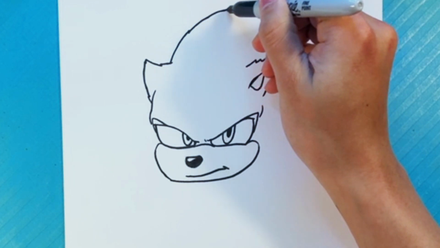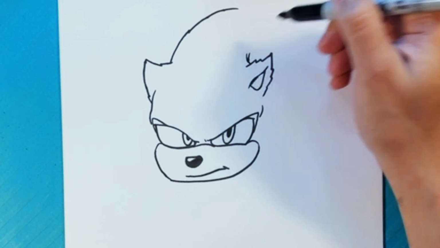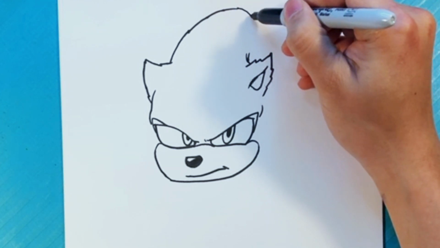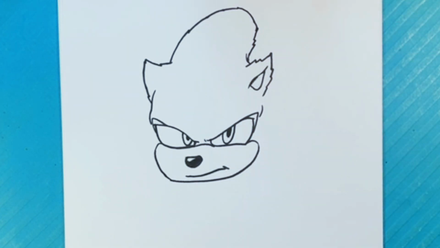And over here for the spike, it's kind of going backwards a little bit there. Obviously, it's going back. We're only seeing bits of that spike right there. We're not going to see it full out.